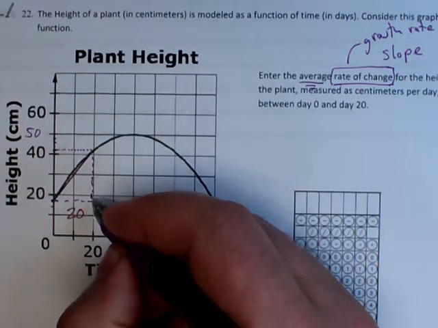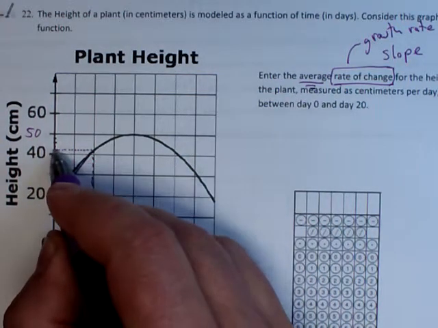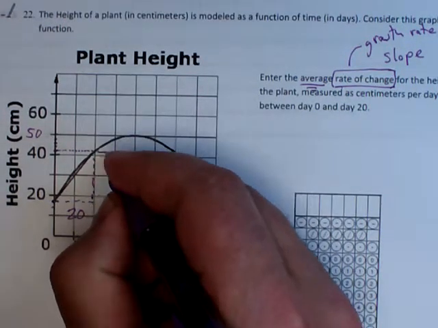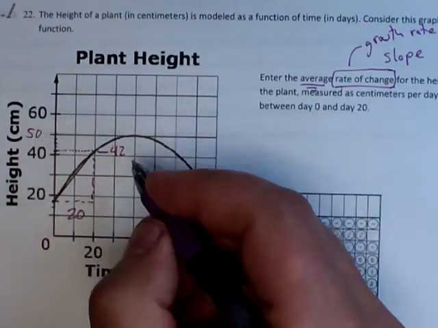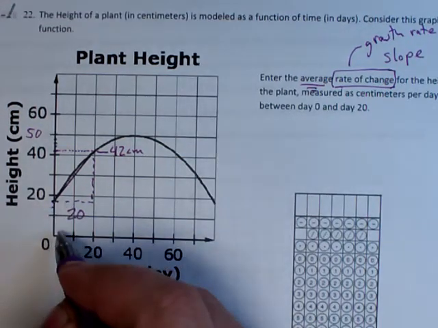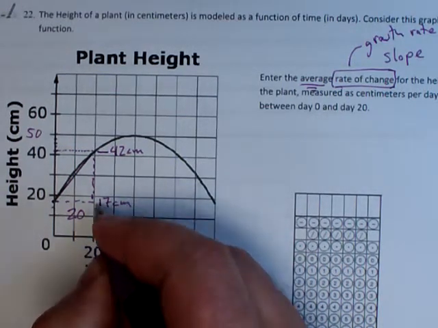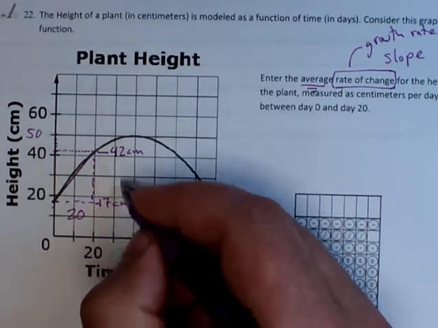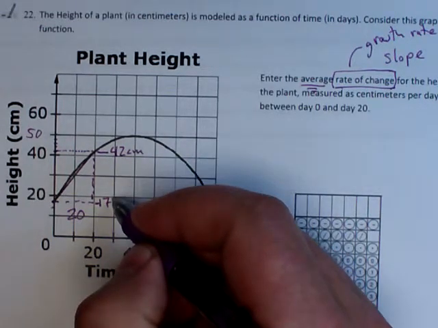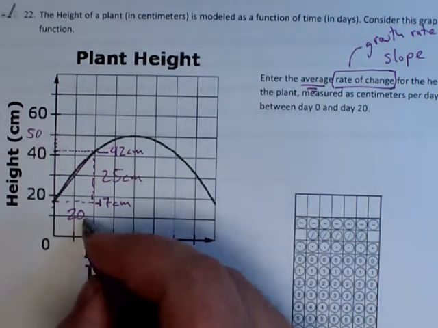My rise is, I'm going to have to kind of estimate it. So here's 20, and I'm gone over here. This is 40, this is 50. I'm going to estimate that that's 42 centimeters. And this I'm going to estimate is, let's say, 17 centimeters. So this rise from 17 to 42 would be 25 centimeters over 20 days.